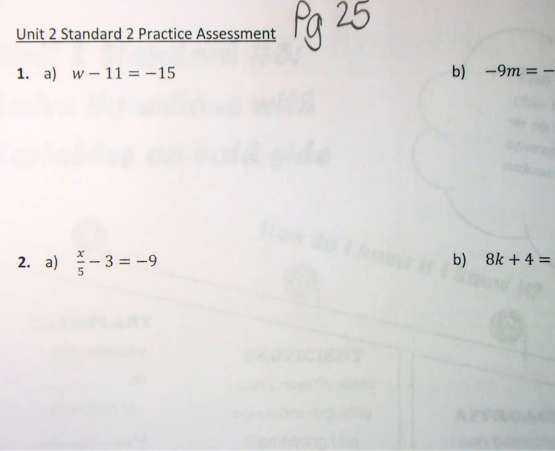Today is our practice assessment for Standard 2, and the reason that I made a video for this is just in case you forgot how to do our level 1 problems. So you might look at problem number 1, A and B, and you might think, I don't know what to do because there's not enough numbers like we've been doing in the past couple of days.